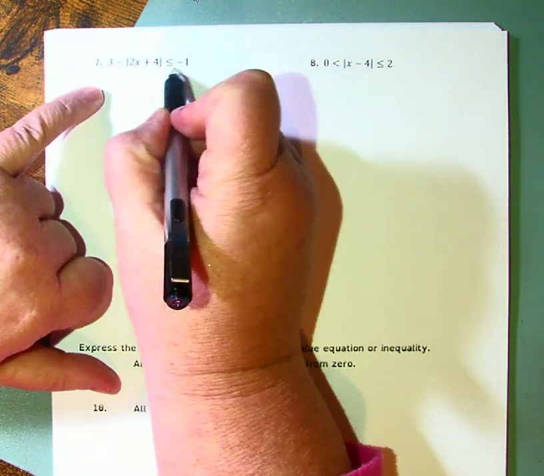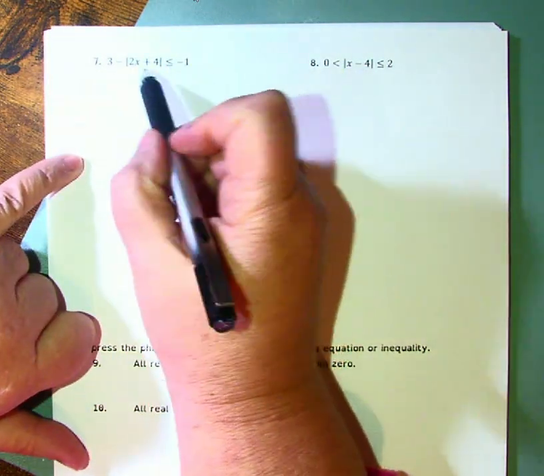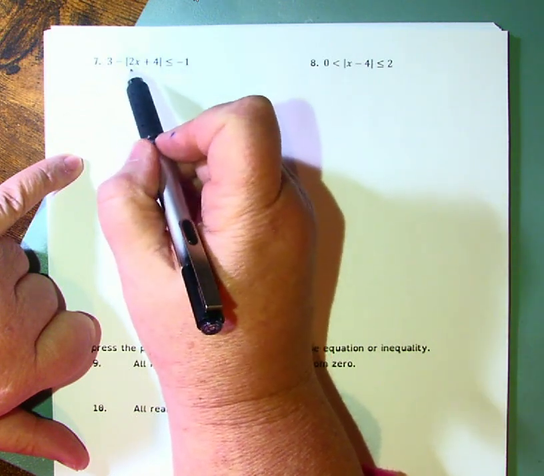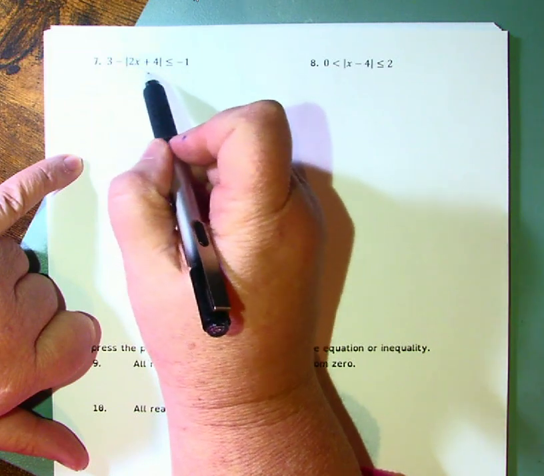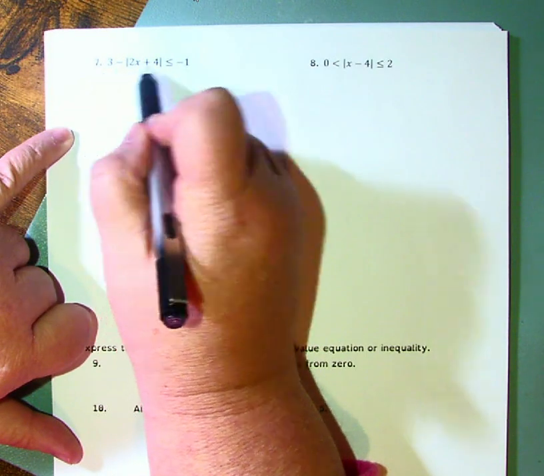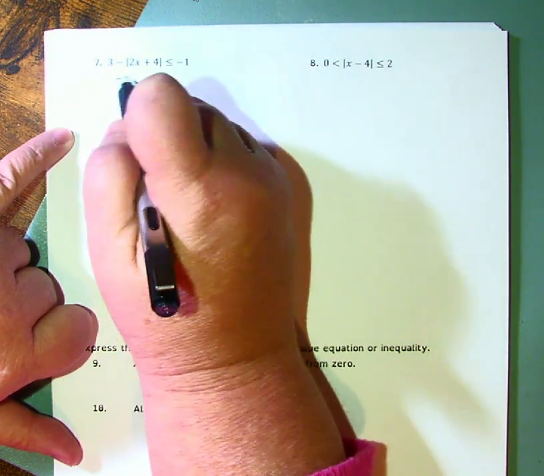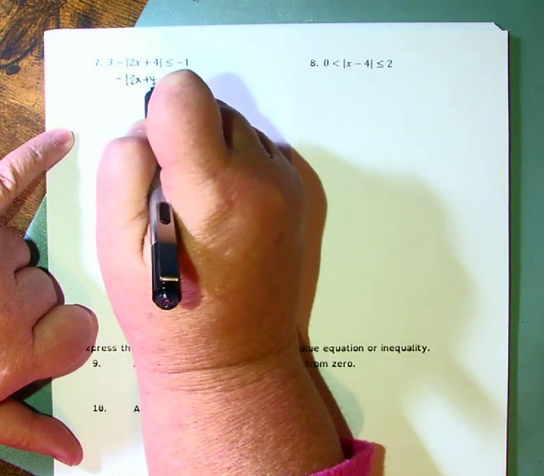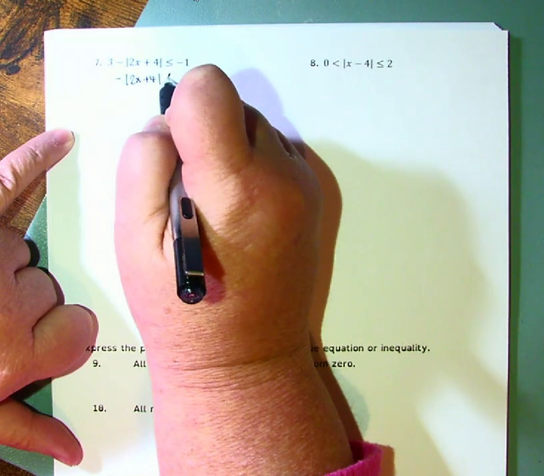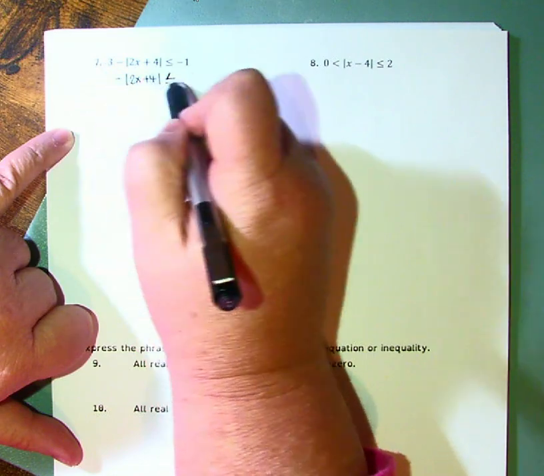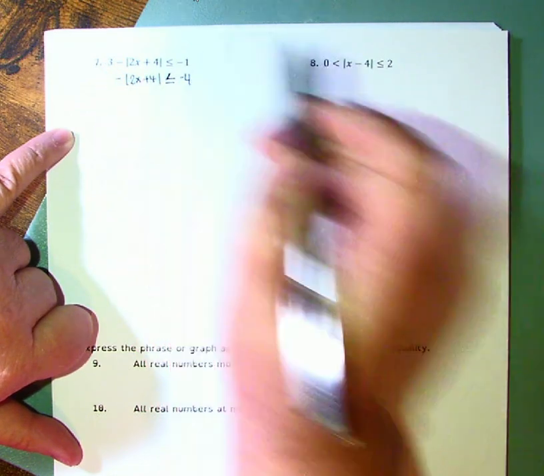Number 7 is an inequality, but just like we did for the equations before, we want to make sure that we have this absolute value part isolated. So I'm going to subtract 3 from both sides. That's going to be the opposite of the absolute value of 2x plus 4, and I'm going to have less than or equal to negative 1 minus the 3, which is negative 4.